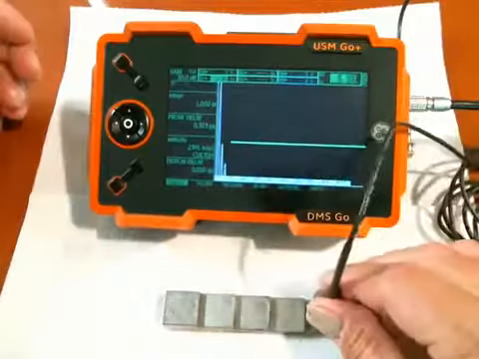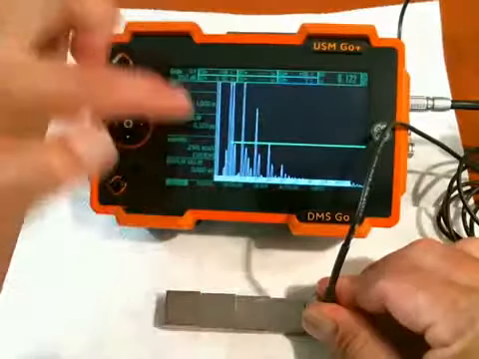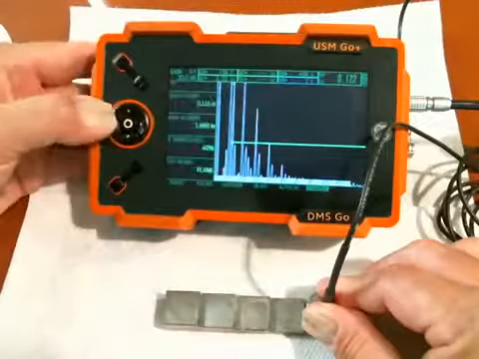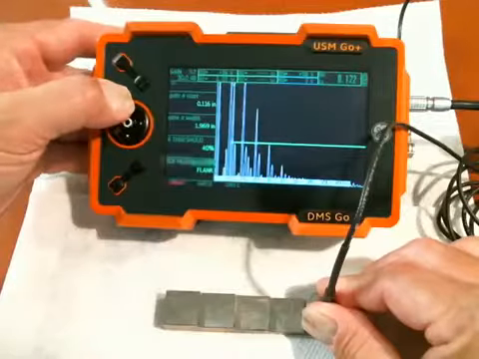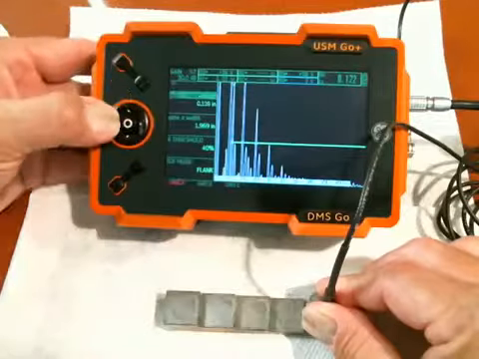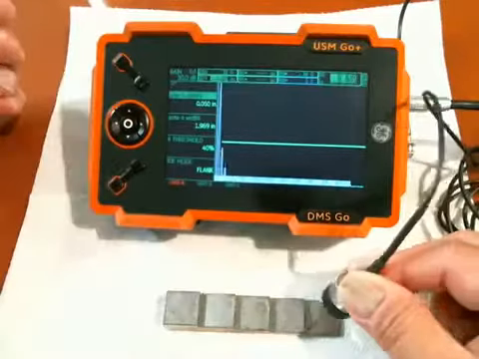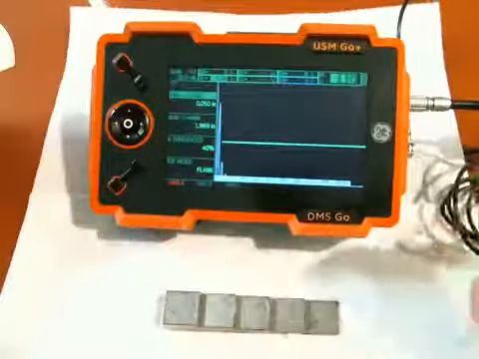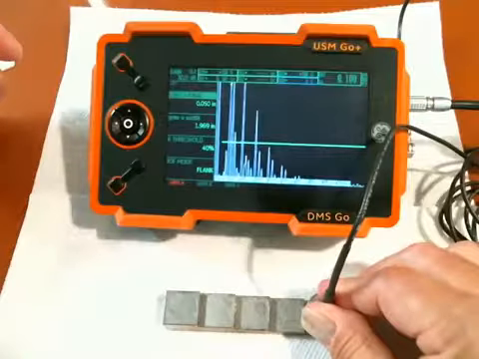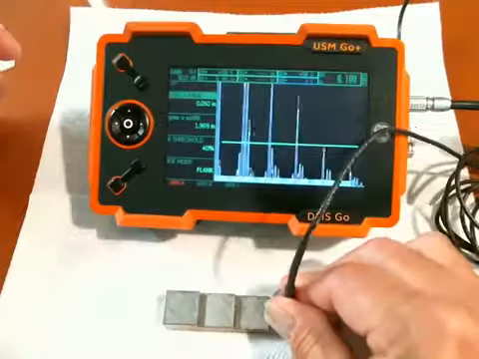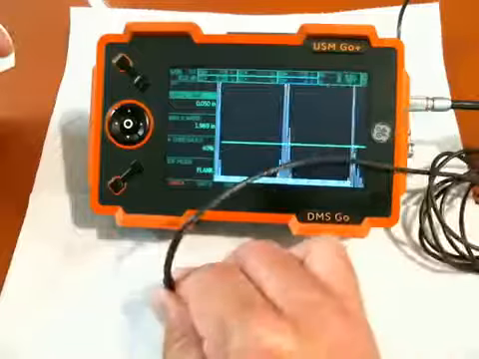If I get down to the 0.1 step, we notice I'm off a little bit. That's because my gate is starting too late. So I may have to go to my A gate and move the gate start in a little bit. We just want to make sure it stays out of the ring down from the initial pulse. But there's my start, 0.1 inch, 0.2, 0.4, 0.5.